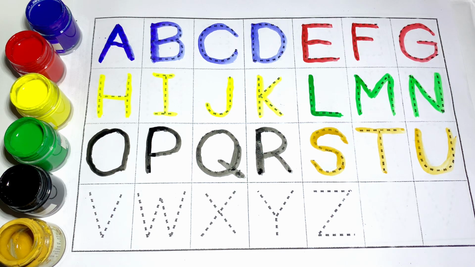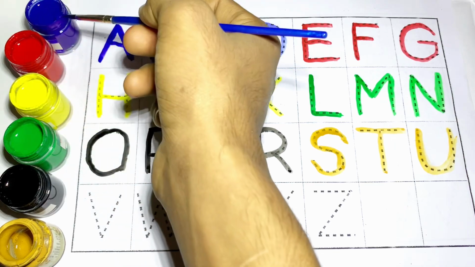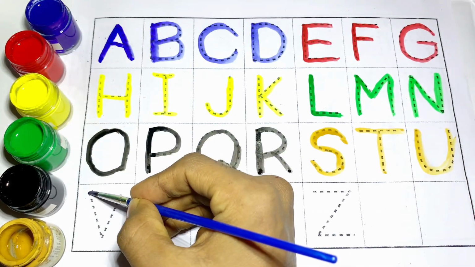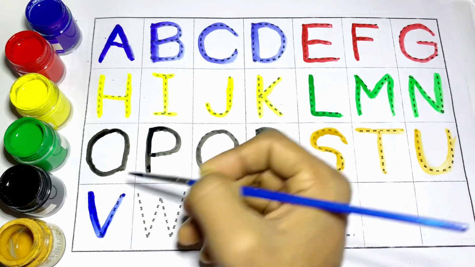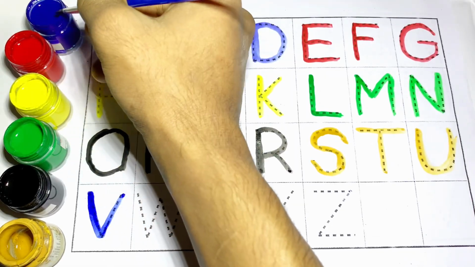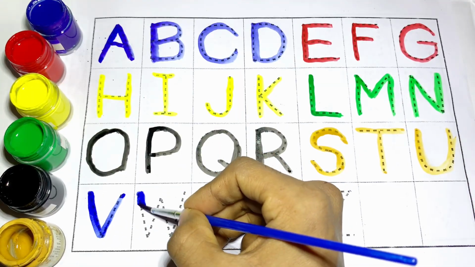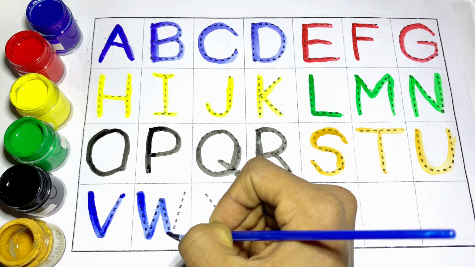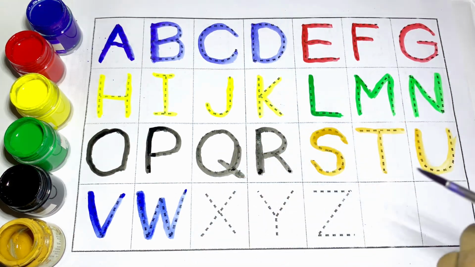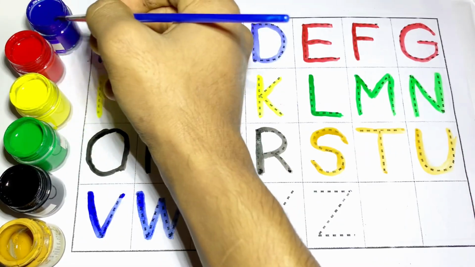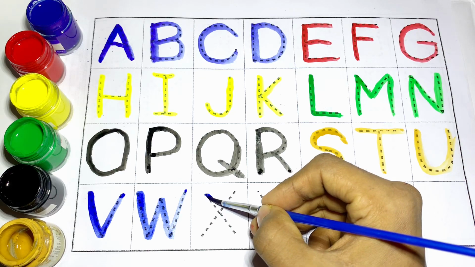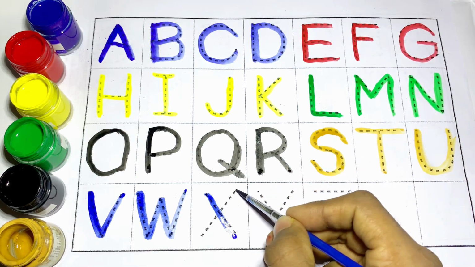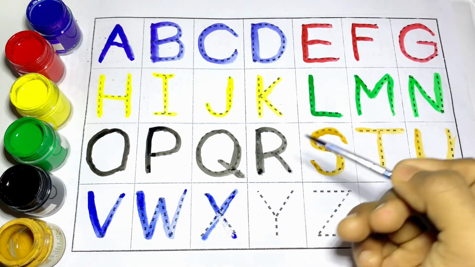Kids, now I draw V. V for van, V for vanilla, and use blue color. Kids, I use blue color and draw W. W for wolf, W for watch. Kids, I use blue color and draw X. X for X-ray, X for Xmas tree.